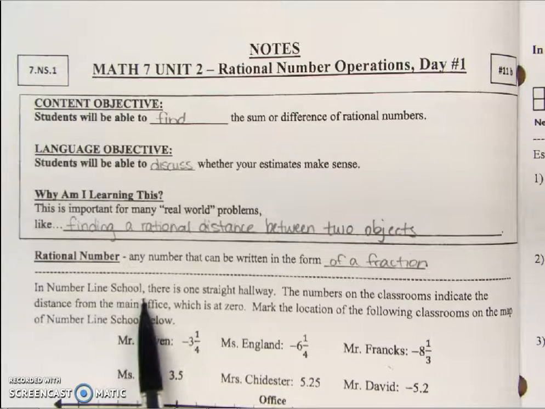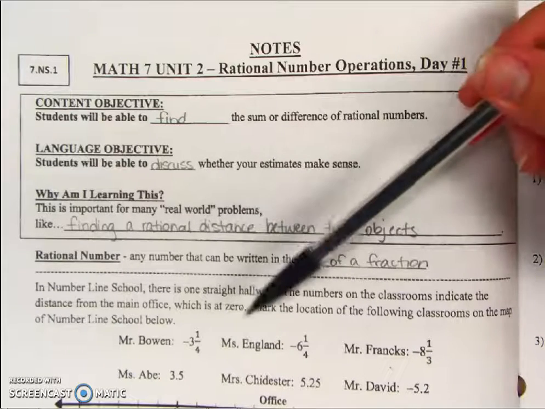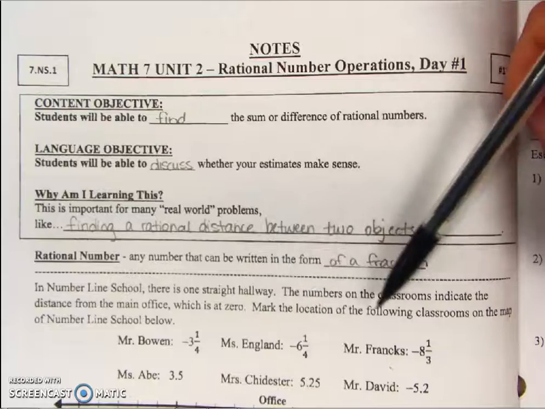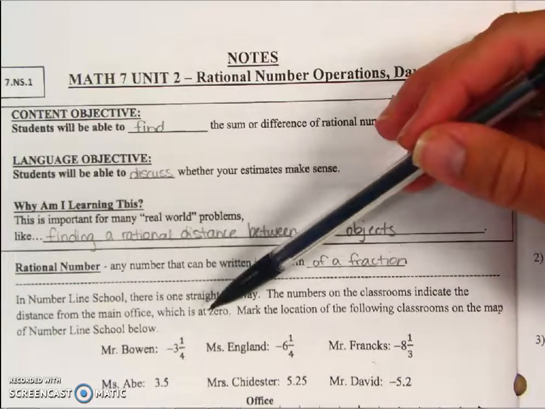So in Number Line School, there is one straight hallway. The numbers on the classrooms indicate the distance from the main office, which is 0. Mark the location of the following classrooms on the map of Numberline School below.